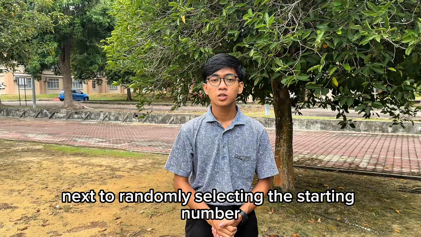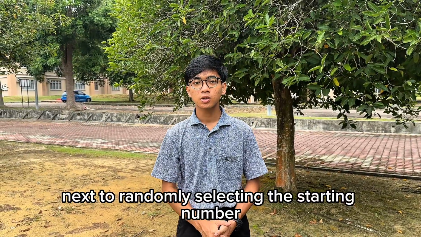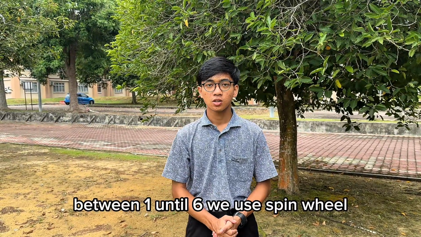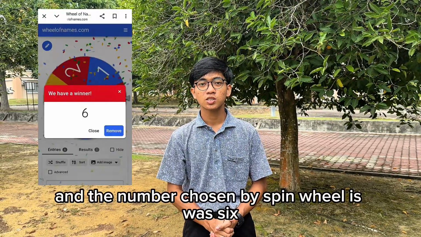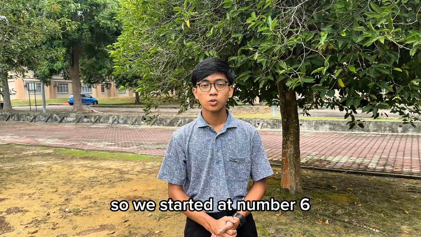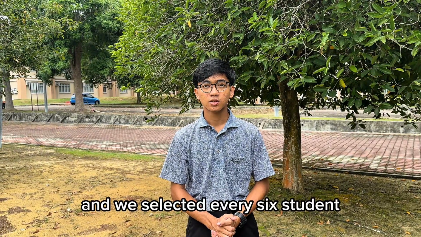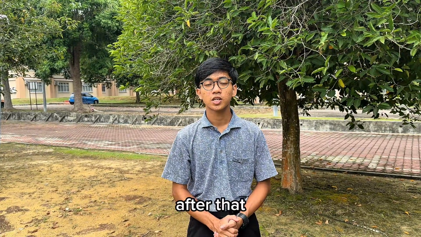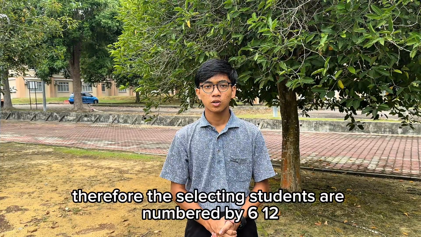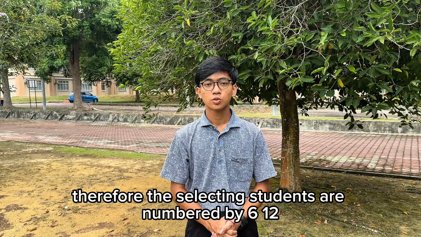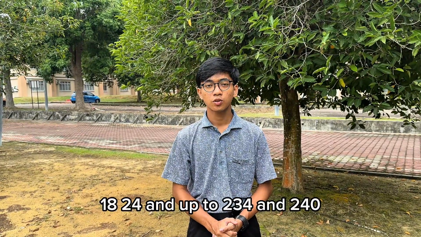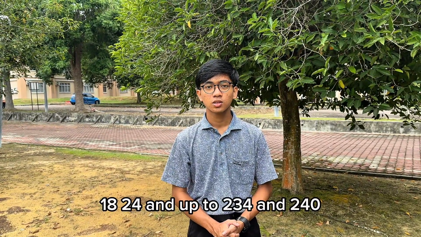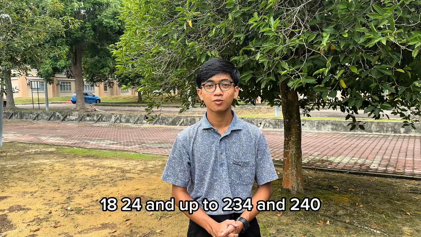Next, to randomly select the starting number between 1 and 6, we use a spin wheel, and the number chosen by the spin wheel was 6. So we started at number 6 and selected every 6th student after that. Therefore, the selected students are numbered 6, 12, 18, 24 and up to 234 and 240.